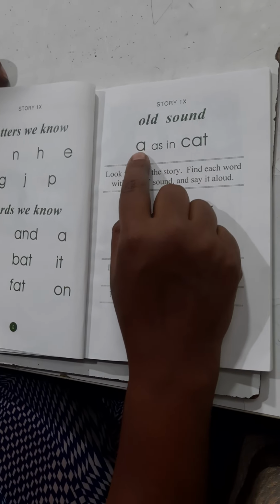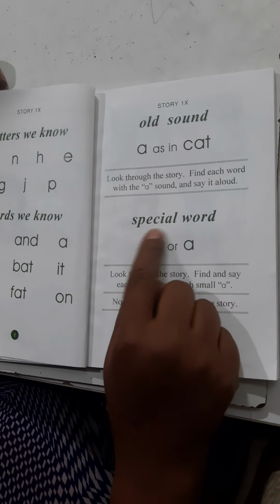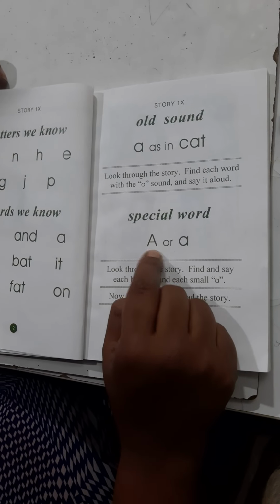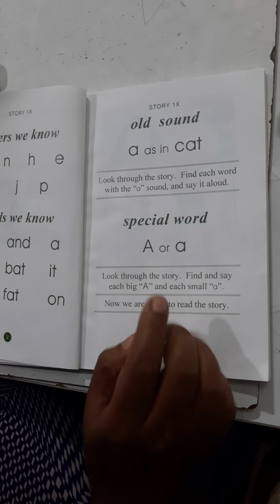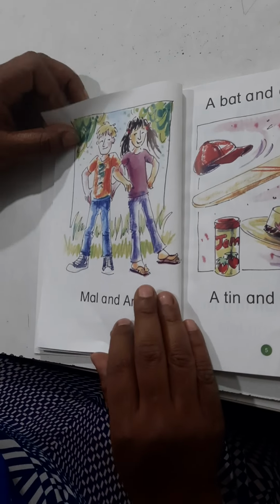So that's as in cat. And the special word is the capital or the small letter A. The sound is A. So let's start reading the story now.